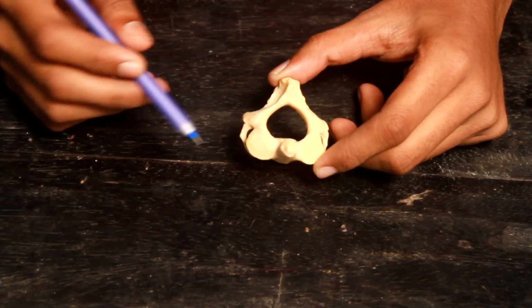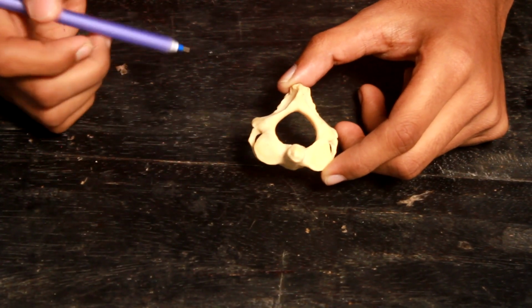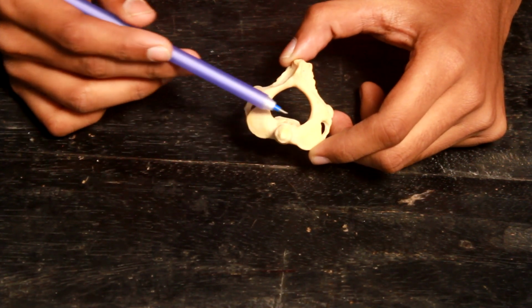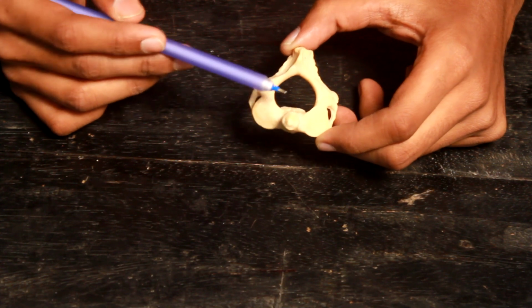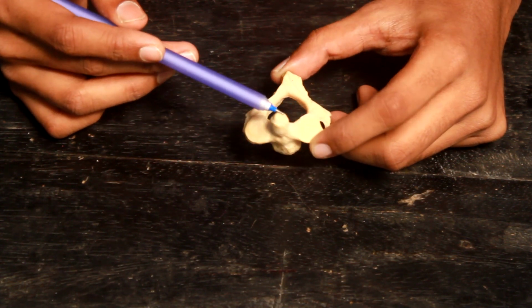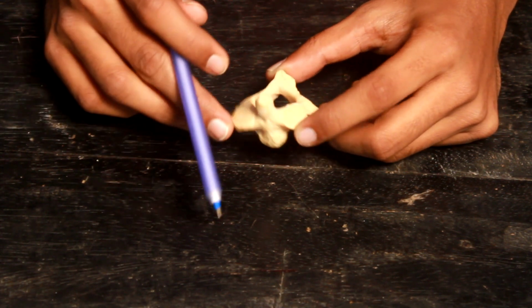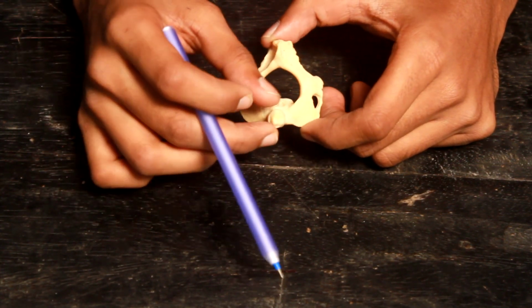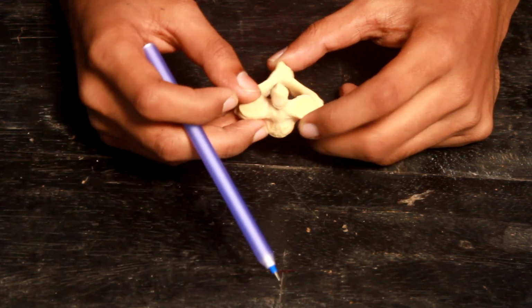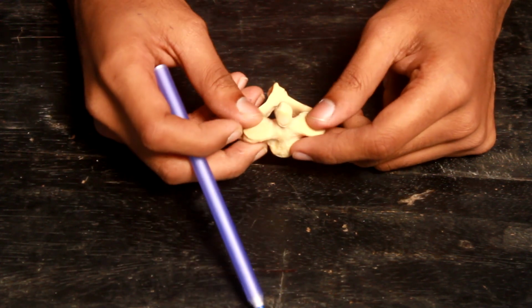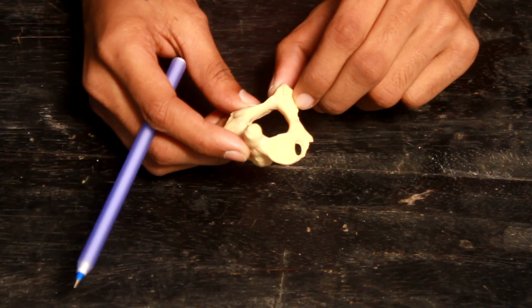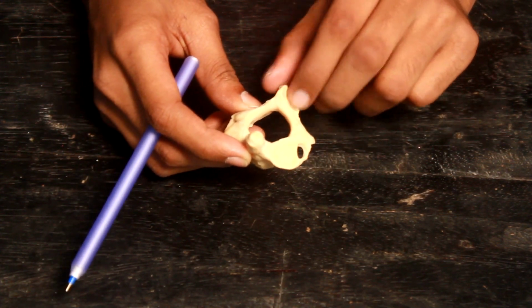Now we come to the second cervical vertebra, or the axis. And this is called axis because the odontoid process or dens acts as a pivot for the atlas. So this is called the axis, and it has three typical features. First of all, its odontoid process or dens, its large weight bearing superior articular facets, and a massive and bifid spine.